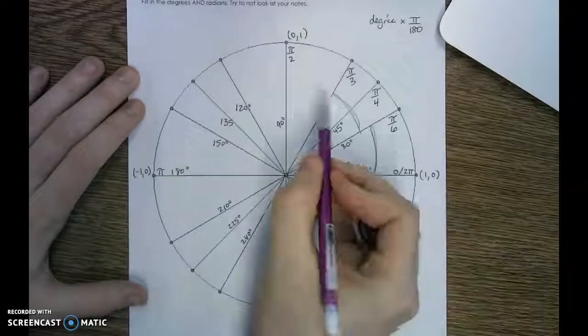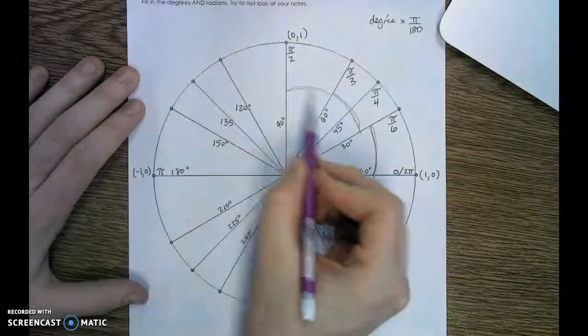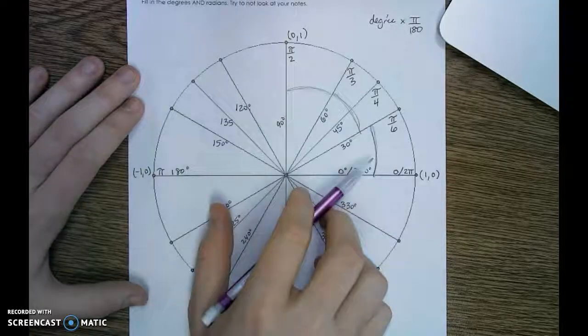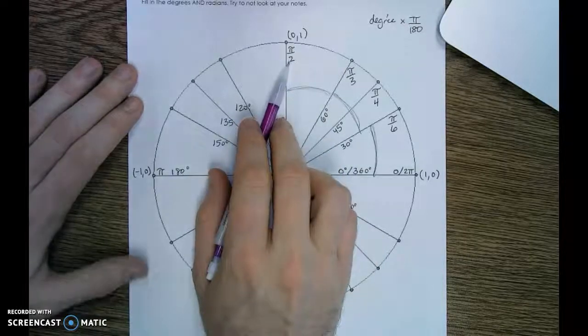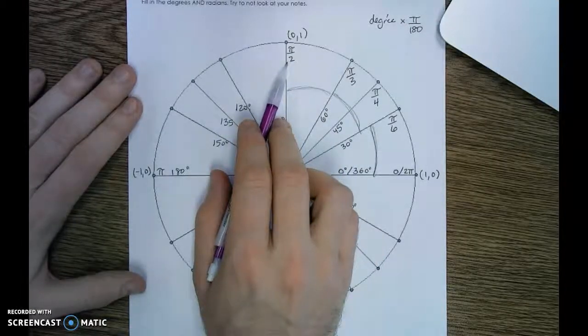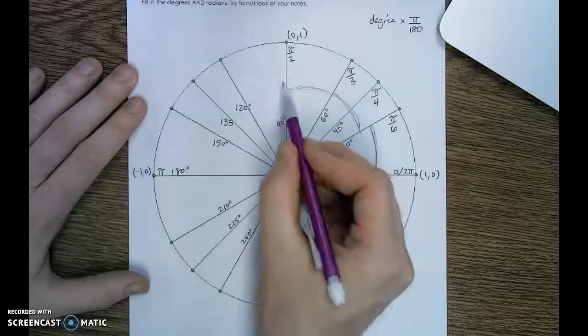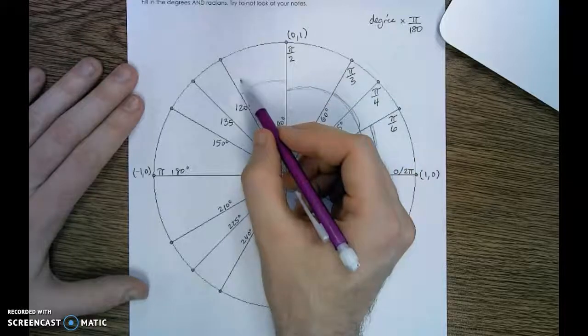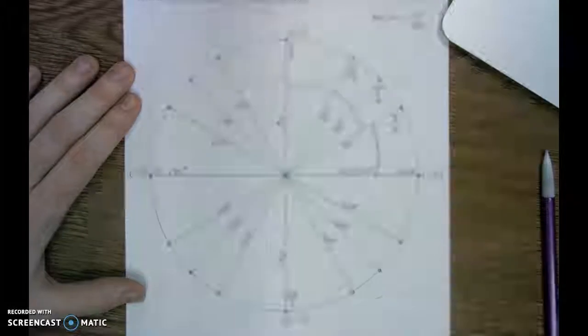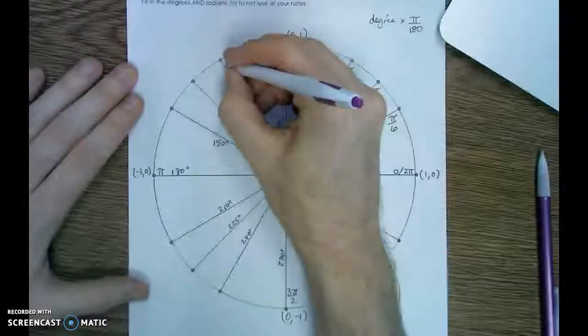If I go another 30 degrees, so 60 plus 30 is 90, then I'm going to have, that was 1 pi over 6, 2 pi over 6, 3 pi over 6, and 3 over 6 makes 1/2, which is what we have. If I go another 30 degrees, then I've got 4 pi over 6. And 4 over 6 reduces to 2/3, so 2 pi over 3.